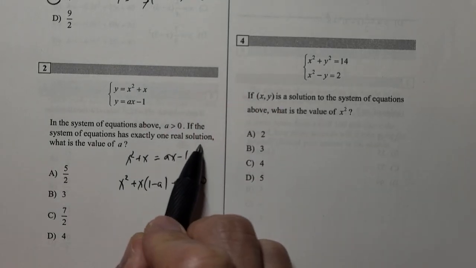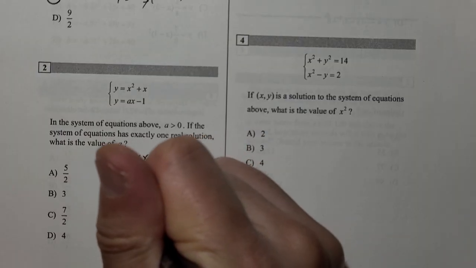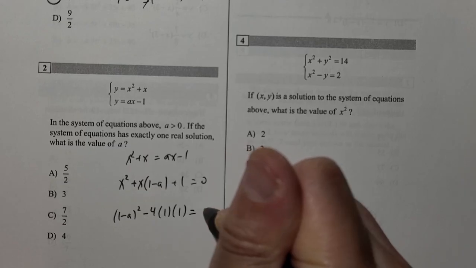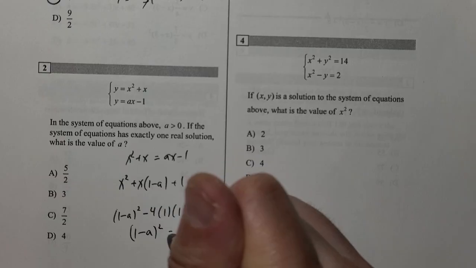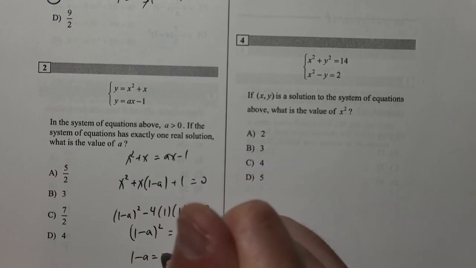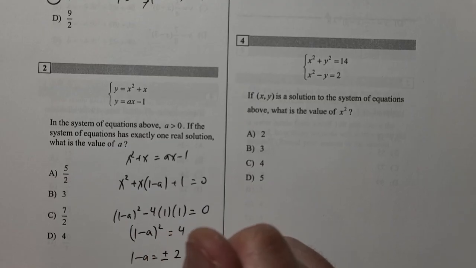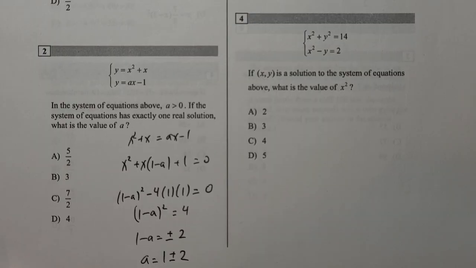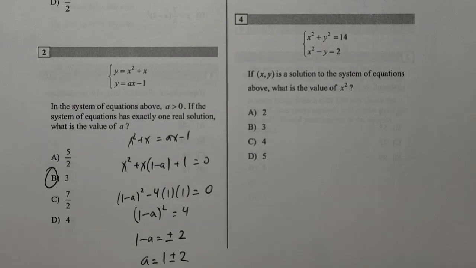Exactly one real solution. Remember in the previous video, I was saying discriminant is equal to 0. B squared minus 4ac equals 0. So it'll be 1 minus a squared minus 4ac is 0. Okay? So 1 minus a quantity squared is 4. 1 minus a is plus or minus 2. So that means a is 1 plus or minus 2. They tell us a is greater than 0. So that means we take the plus, and a is 3. Okay?